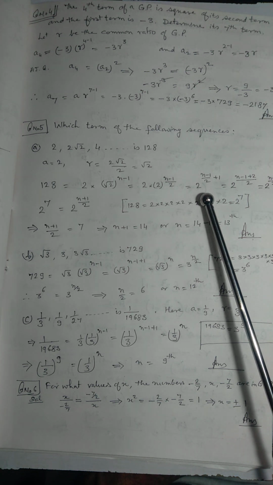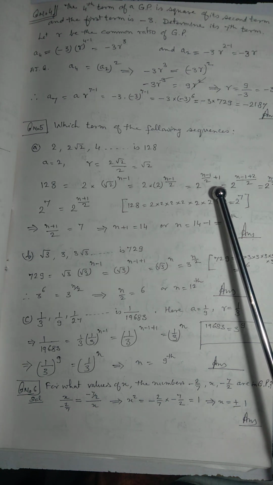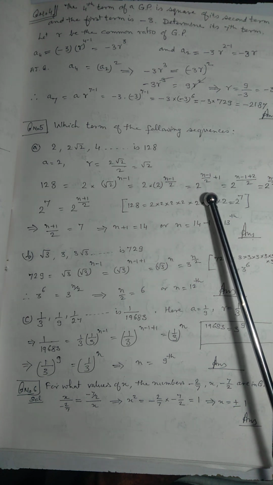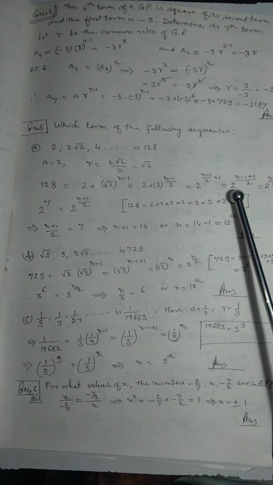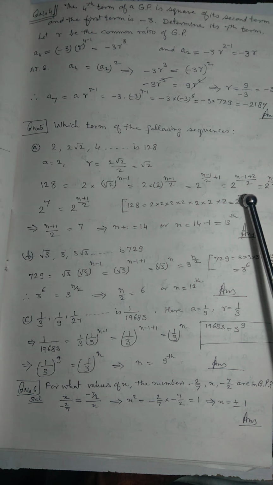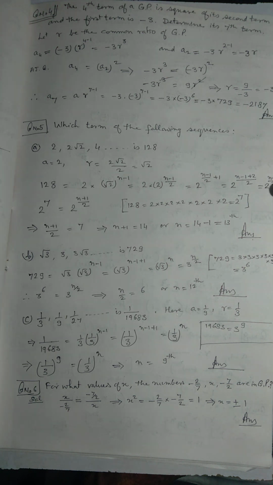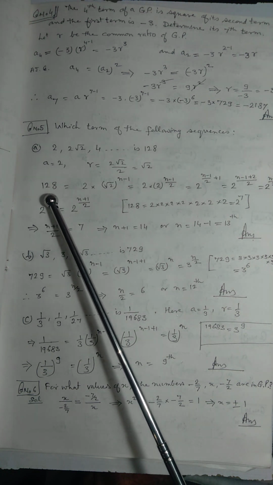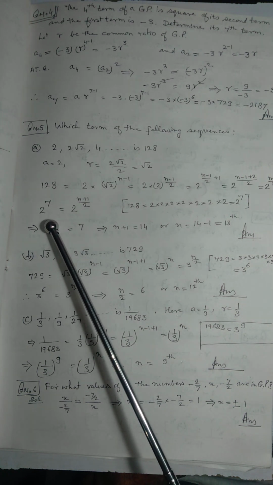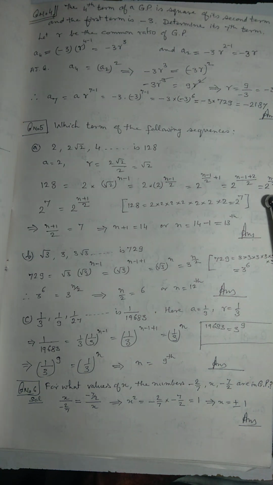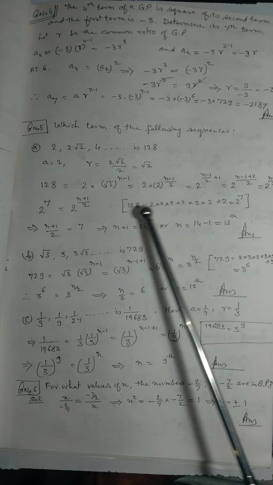When the bases are the same, after multiplication the powers will be added. So n minus 1 by 2 plus 1 equals n minus 1 plus 2, the whole divided by 2, which equals n plus 1 divided by 2. Now 128 can be written as 2 raised to power 7, and here we have 2 raised to power n plus 1 by 2.